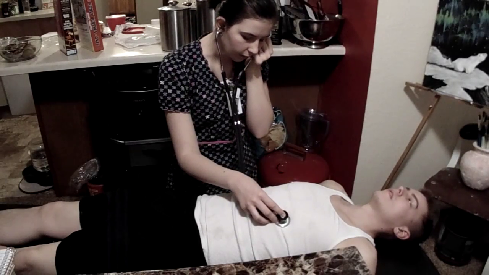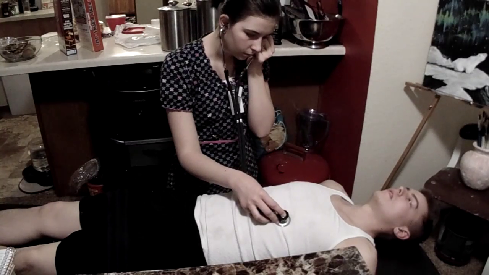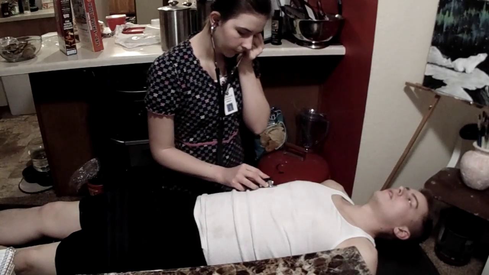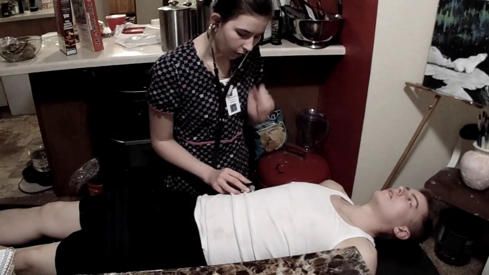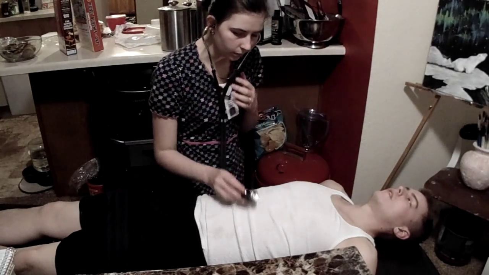And he doesn't have any. He's got really good lung sounds. Just air moving in and out. Then I'm going to go through all 10 to 12, depending on your company policy.